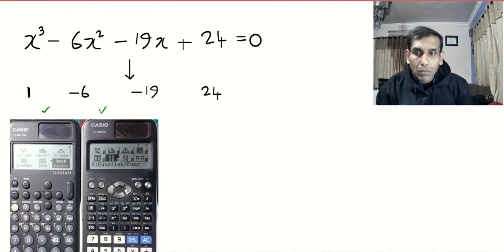Okay, so I kept both the calculators here side by side, and I'll show you how to solve a cubic equation. What you do is you press the home button in this one, and you press the menu button here or the home button here. I think I have to use another color. Okay, and then take equation and take equation. In this calculator you have to press alpha and A.